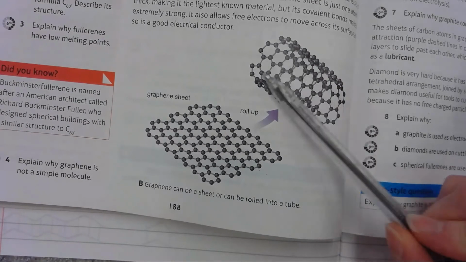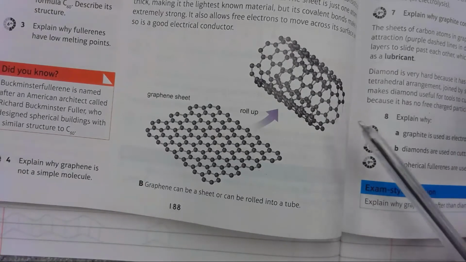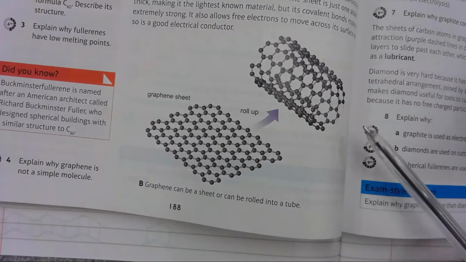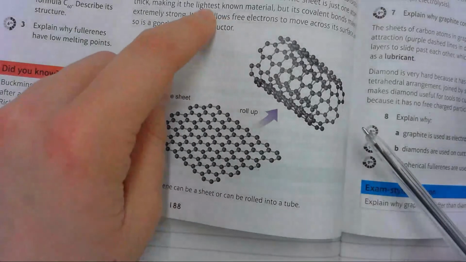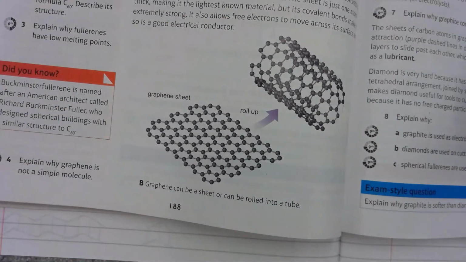This is only a small portion of a carbon nanotube. In reality, you'd have billions of carbon atoms. So in reality, it would keep going in both directions. You'd have billions of carbon atoms, and it is a giant covalent structure.